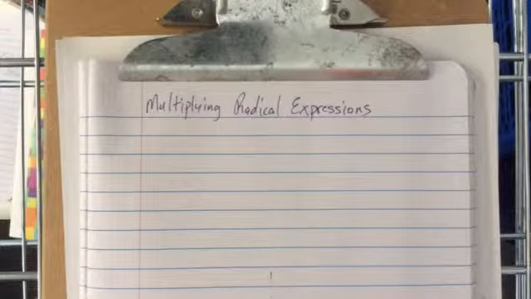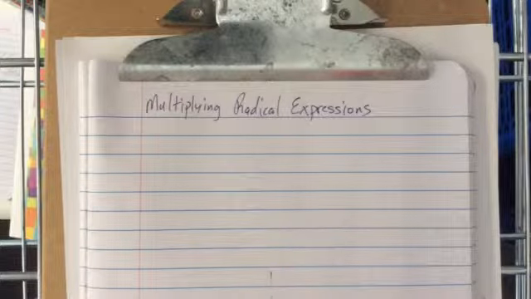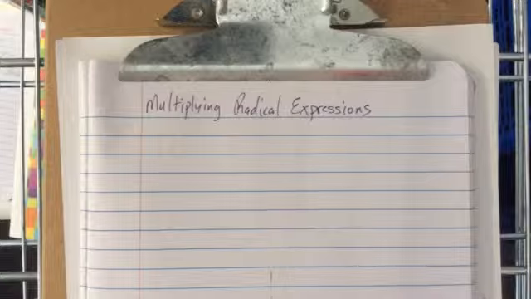So just like always, we're going to have steps that we're going to follow that we can use as a resource during our homework and studying for our tests.